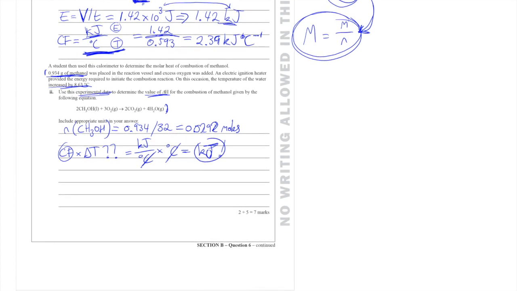So my energy released, I just worked it out then, is my calibration factor, 2.39, times my ΔT. In this case, it's 8.63. Don't use the one from the previous question. And that is going to get us a total energy release of 20.6 kilojoules. Fantastic.